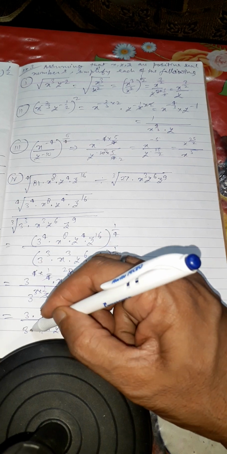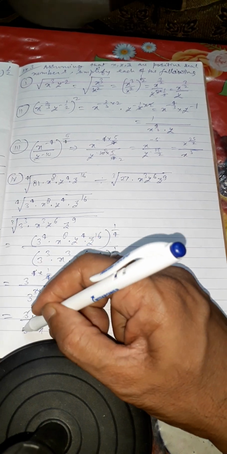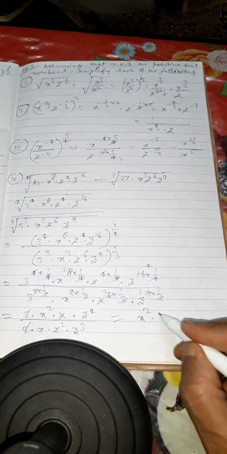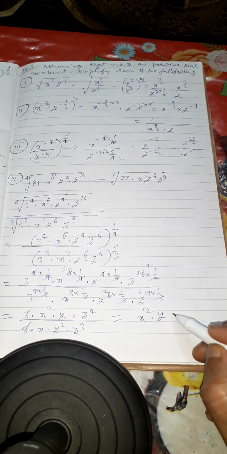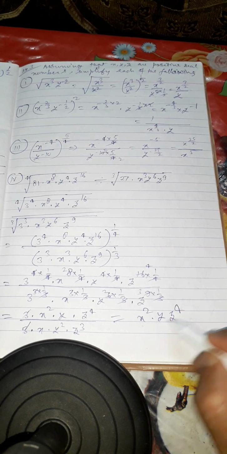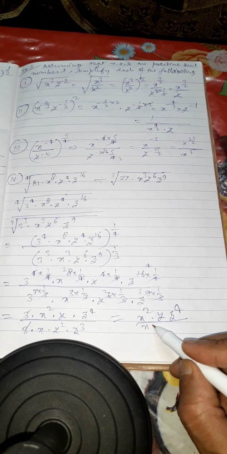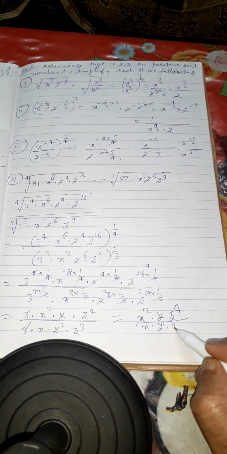Here also 3 is divided, and ultimately we get x square y z to the power 4 whole upon x y square z cube.